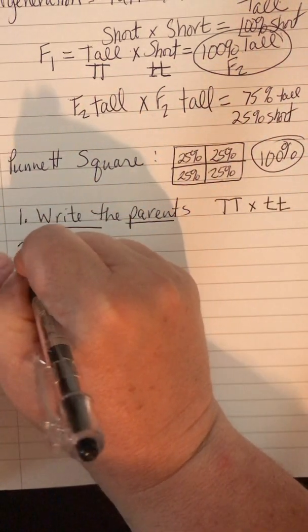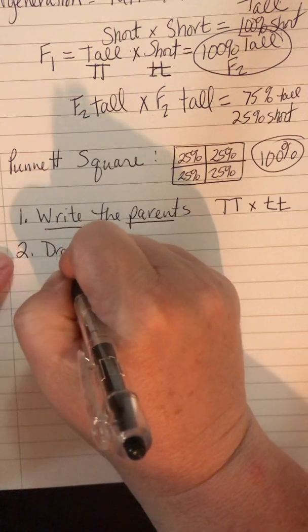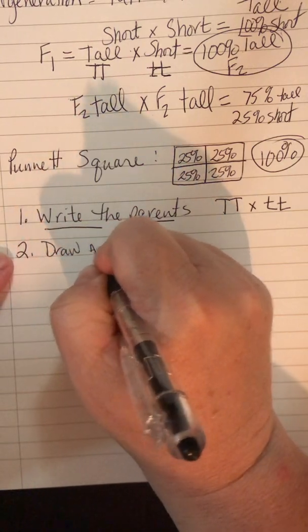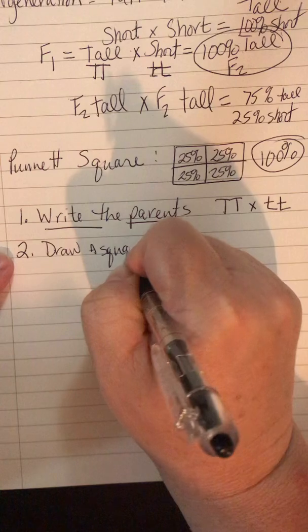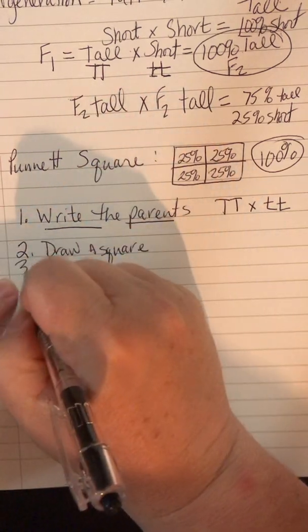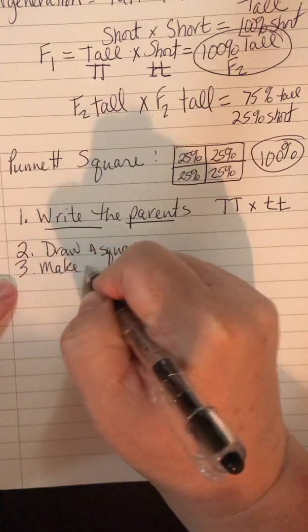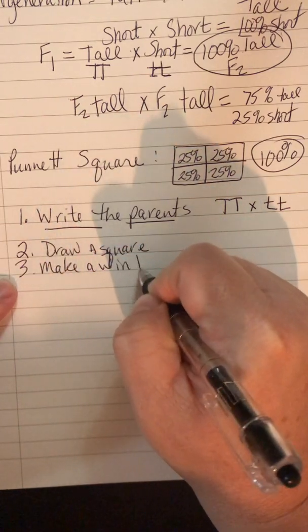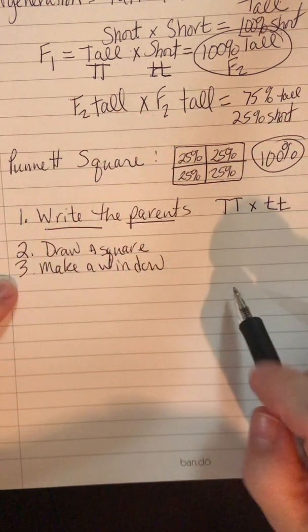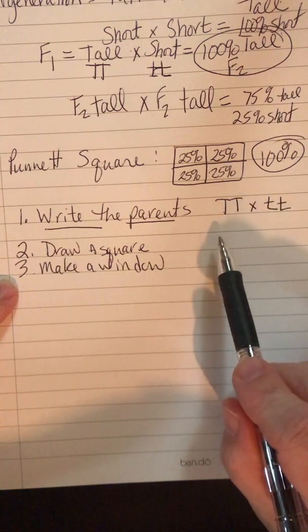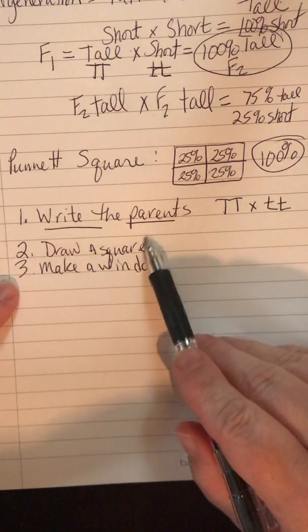Step number 2, draw a square. And step number 3 follows right behind that, make a window. So I'm going to draw my square, but I'm going to leave some space. See how I left a space between these two?